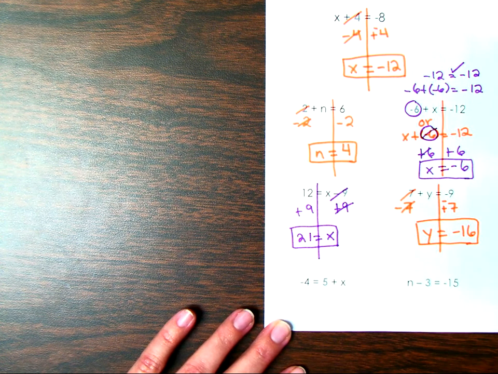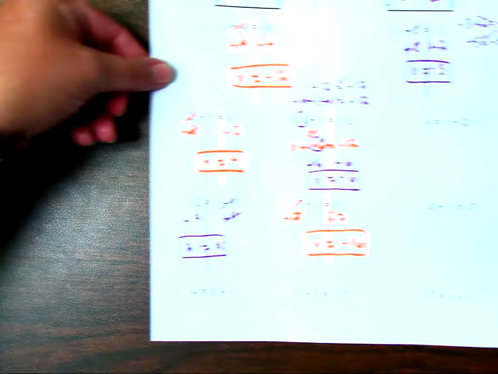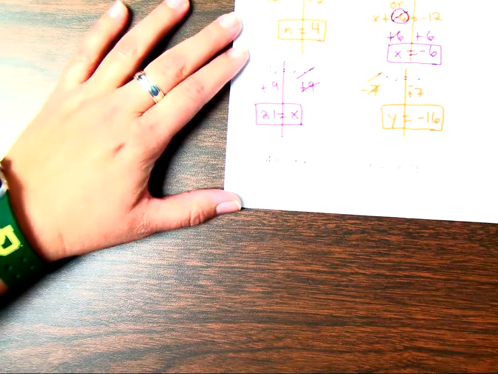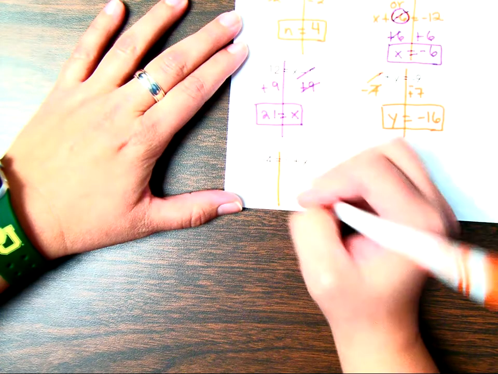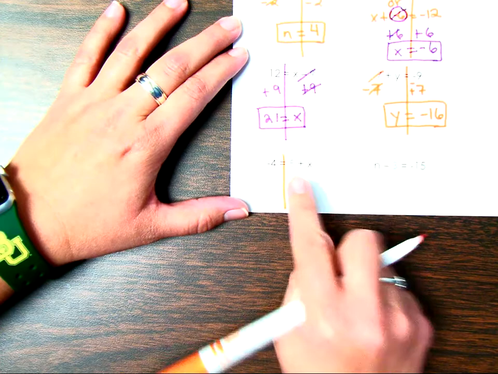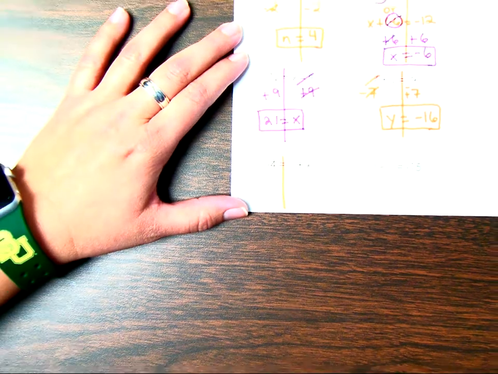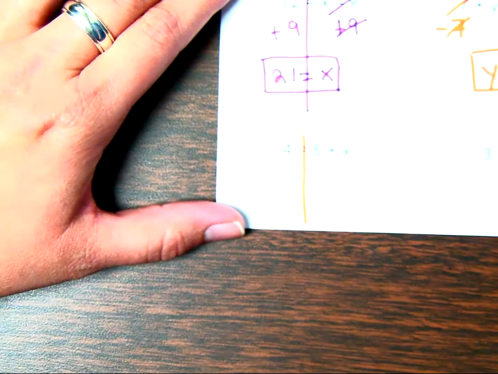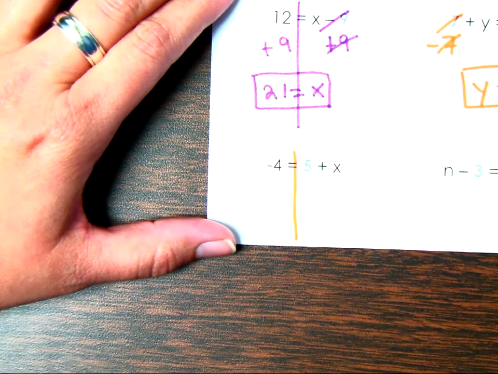Okay, 2 more, and then you can try these 3 out on your own if you like. Just takes practice. All right, negative 4 equals 5 plus x. Well, are we going to get rid of that negative 4, or are we going to get rid of that 5? Let me just zoom this in. It's a little blurry.